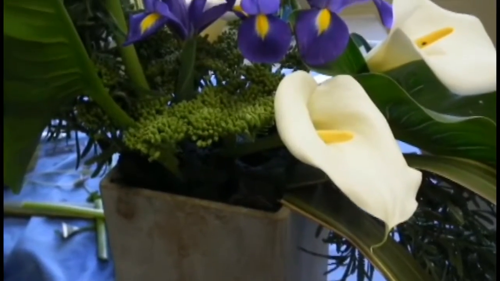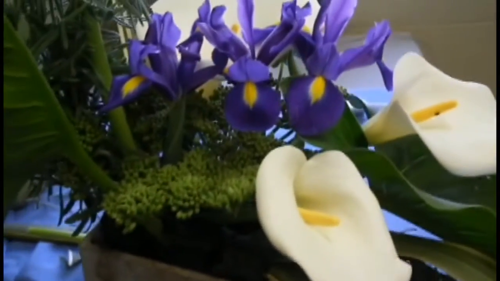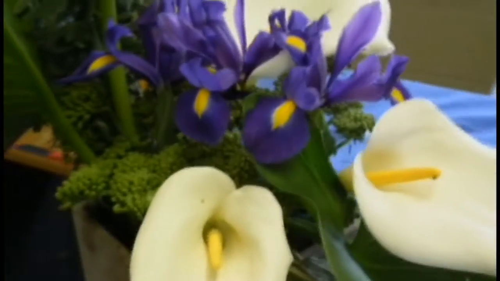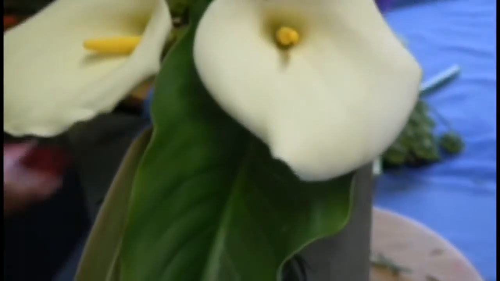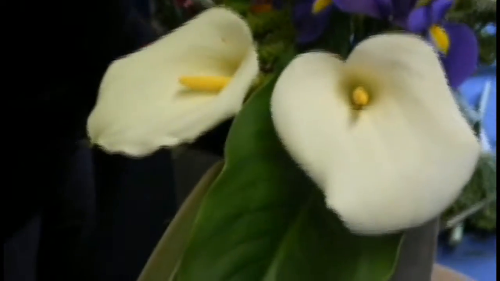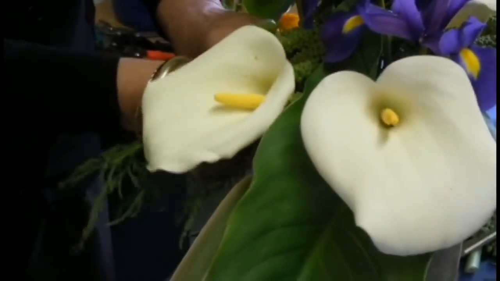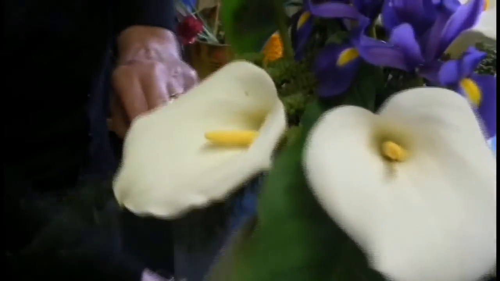Because we've got these whites, I'm going for a conifer that is quite neutral, which is this one here. It will add texture, but it won't add any new colour. As you place it, place it so it's going down in the same direction.